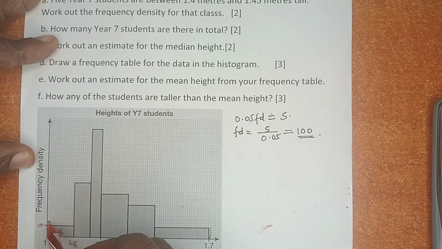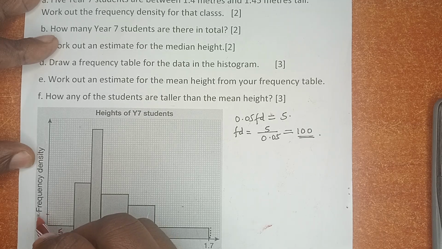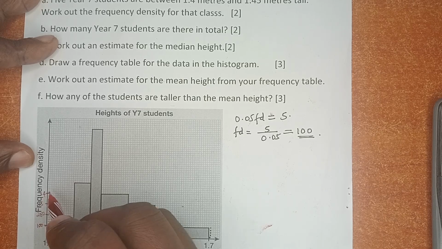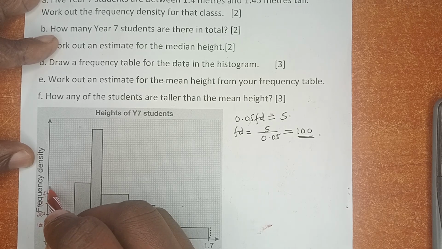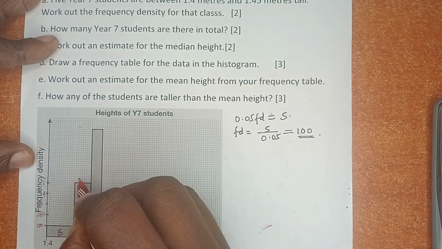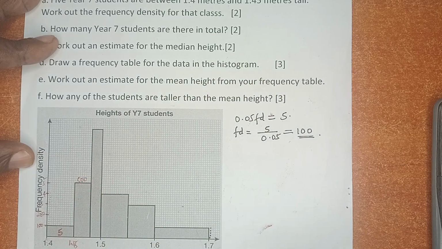So 1, 2, 3, 4, 5, this is 200. 1, 2, 3, 4, 5, 300. 1, 2, 3, 4, 5, 400. 1, 2, 3, 4, 5, this is 500. So this one is already 500, as we can see there.